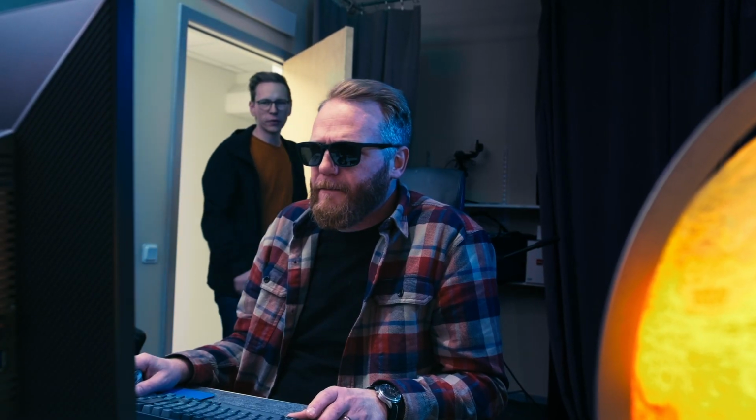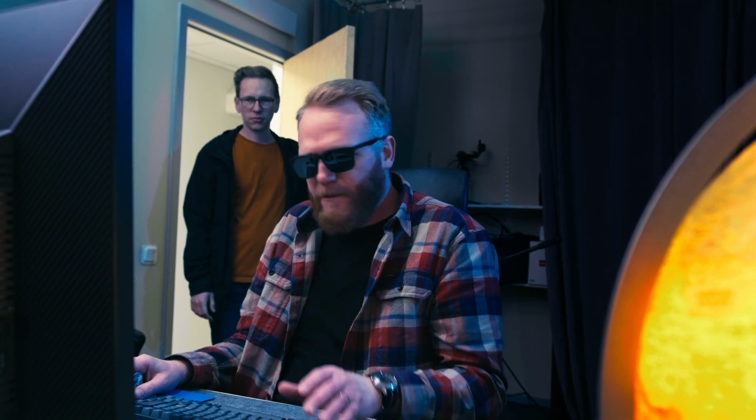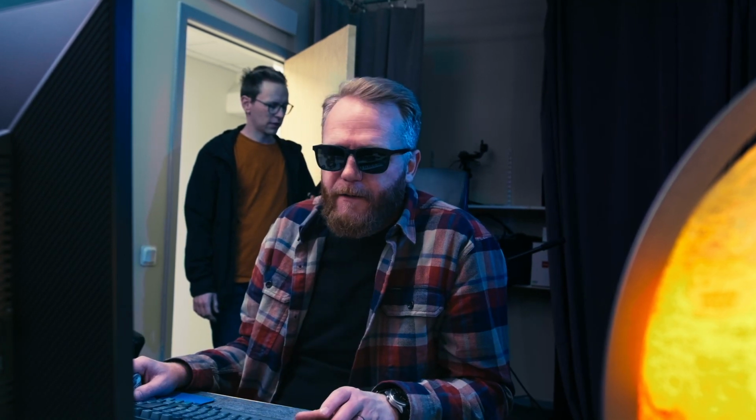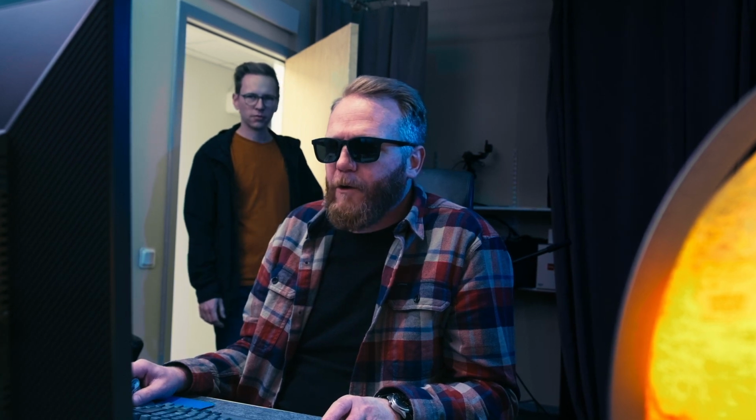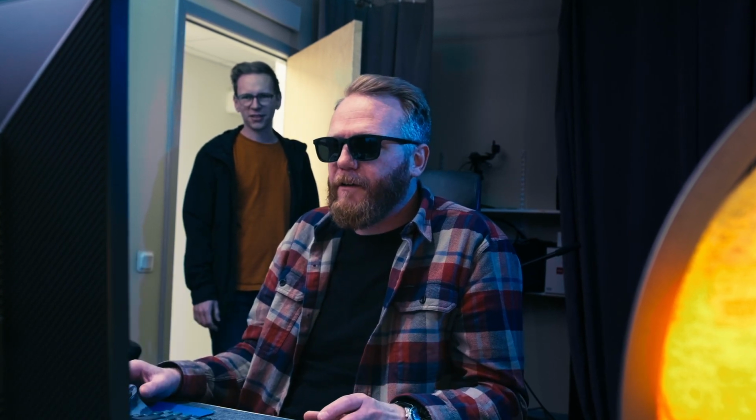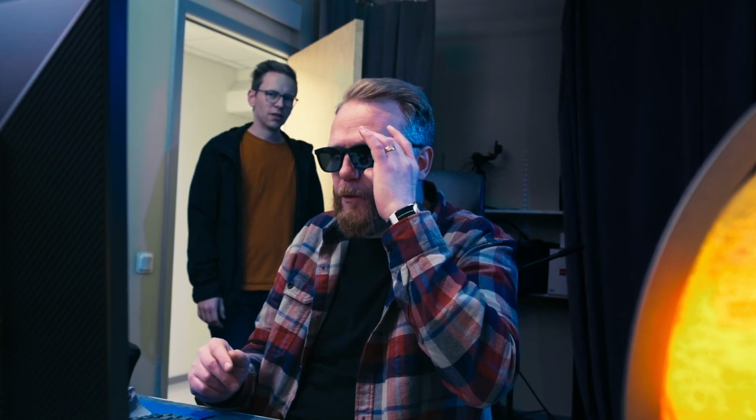Tommy, what are you doing at my computer? Marcus, you're late. It's 5 into 8. What are you doing? I'm color grading. Can't you see? With sunglasses on? Yeah, it's perfect. The white balance was off, but I solved it with my sunglasses.